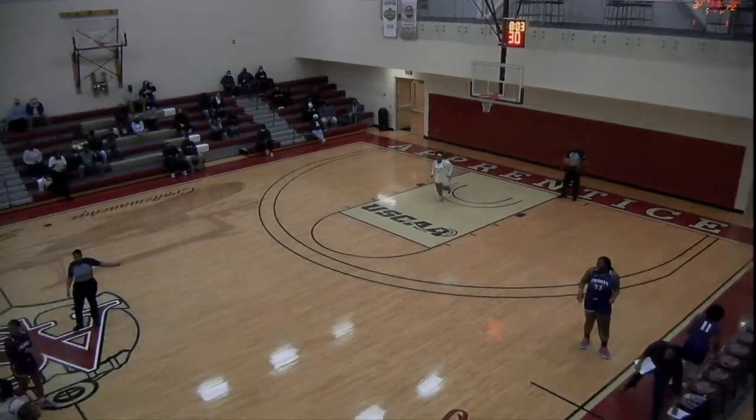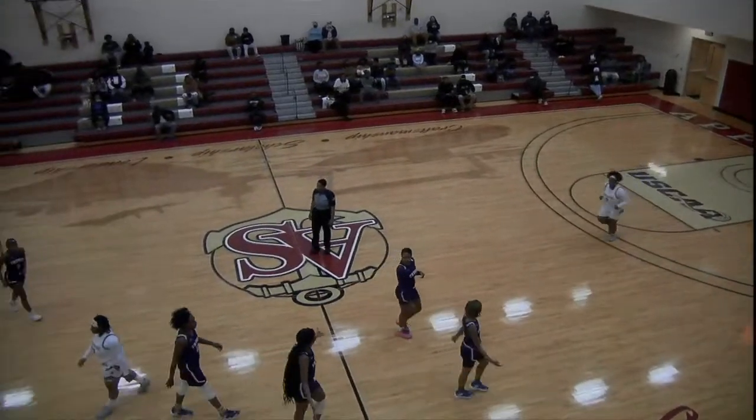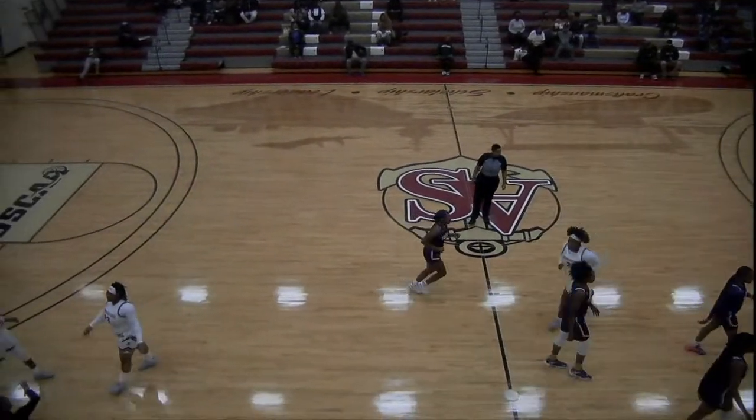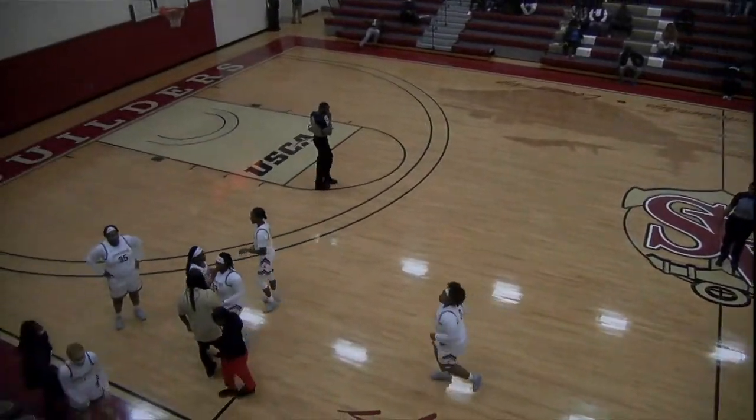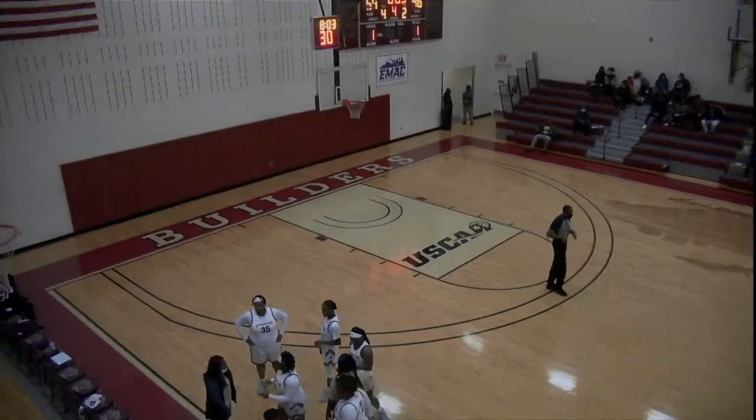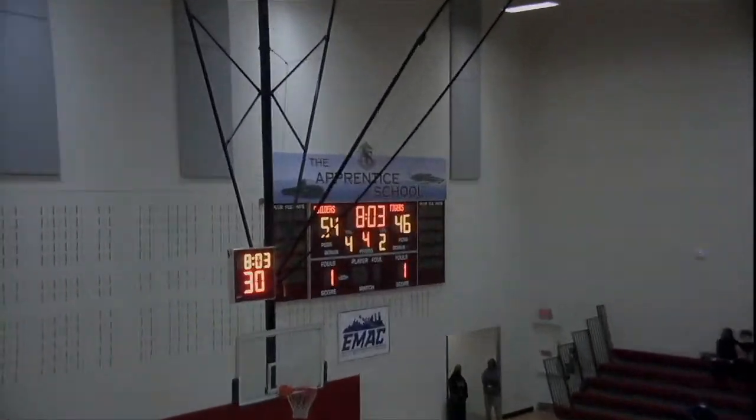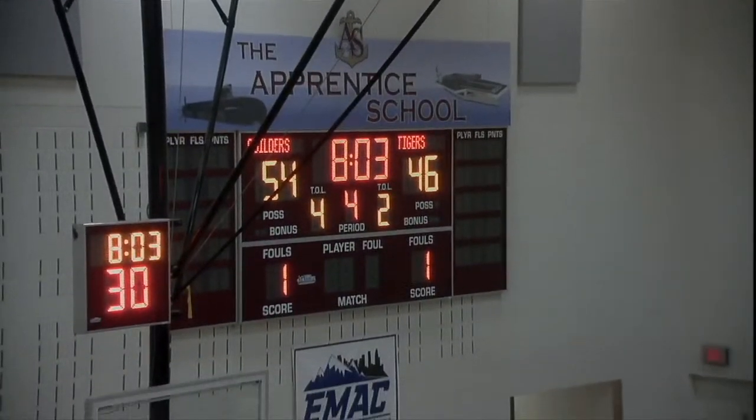But first, we're going to get a timeout. Timeout being taken by the Lady Tigers as the Lady Builders enjoy an 8-point lead, 54-46, 8:03 remaining in the basketball game, and what a difference in halves.